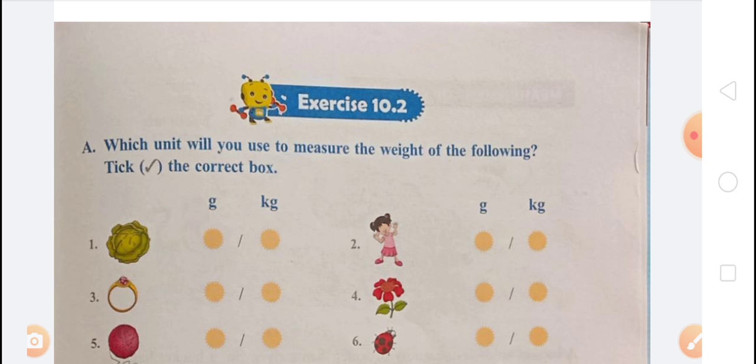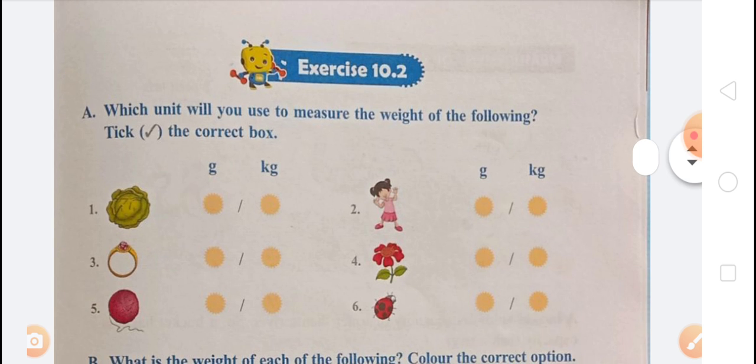The next one is a small girl. The small girl's weight will be in kg, so we have to take kg. The next is a ring, and you know that the weight of the ring is in gram, so we have to take gram. Next there is a flower, and the weight of the flower is in gram, so we take gram. Fifth there is wool, and the weight of wool is in gram, so we take gram. On sixth there is a beetle, and the weight of the beetle is in gram, so we take gram.